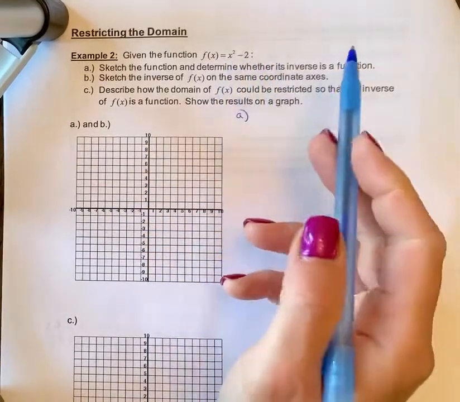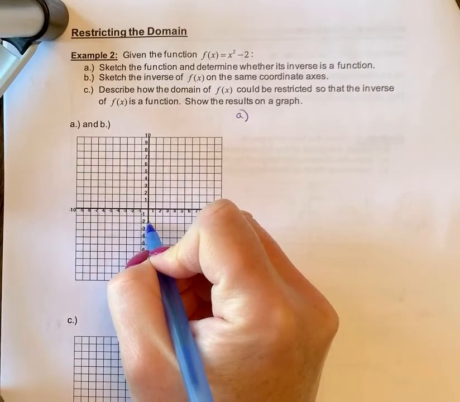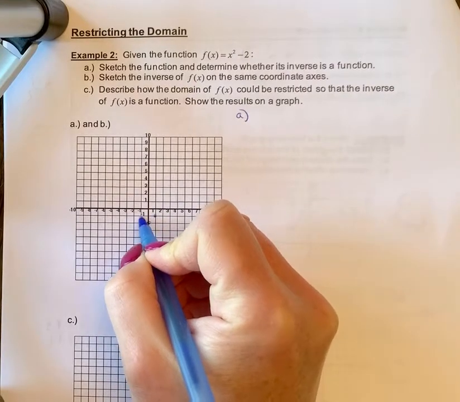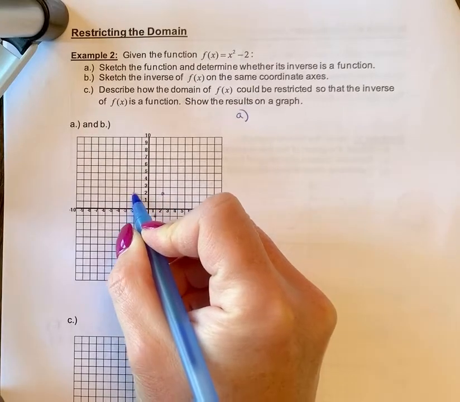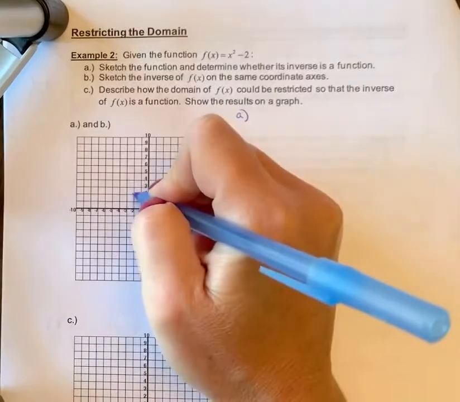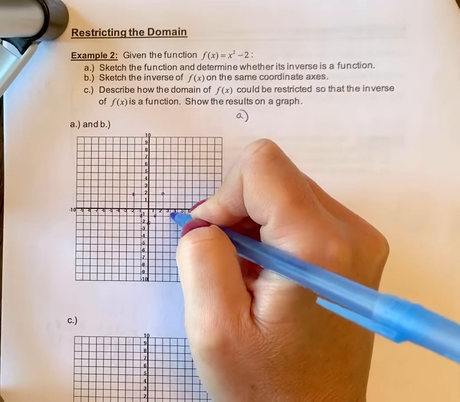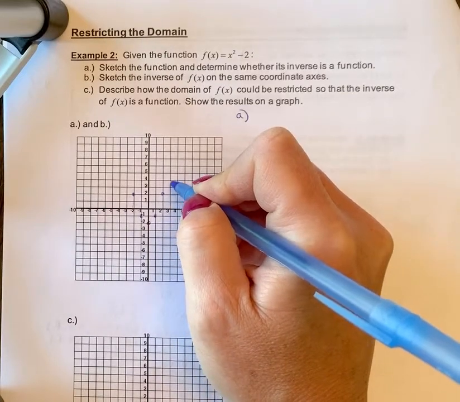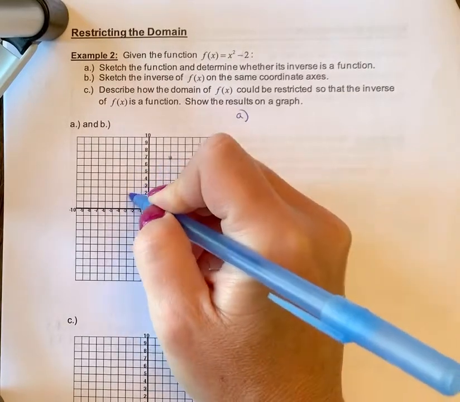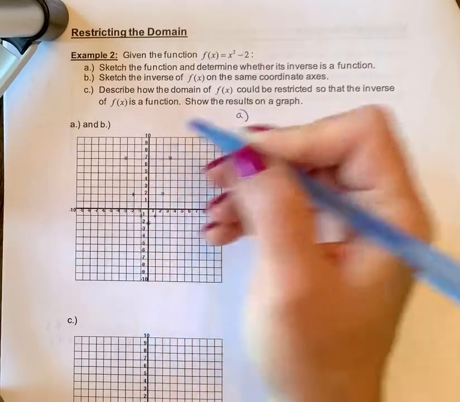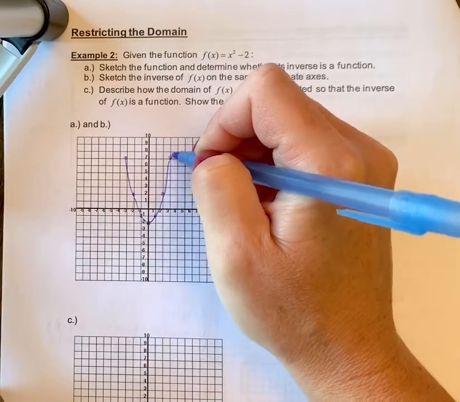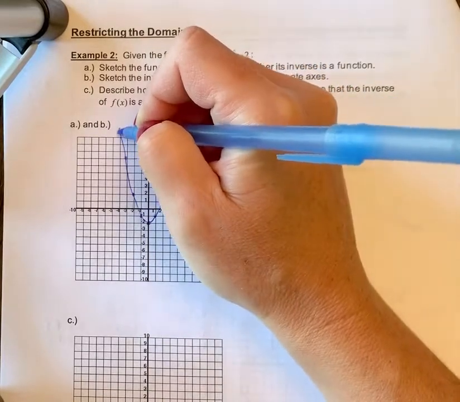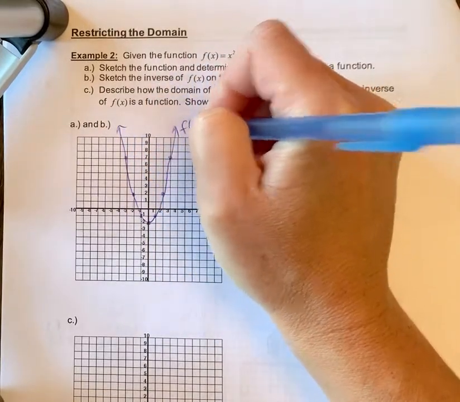So this is a parabola shifted down 2. So I'm gonna go down 2 for the vertex, over 1, up 1, over 2, up 4. Got lots of room on this graph, so I'm gonna draw it a little bit bigger. Over 3, so 3 squared, I'd go up 9 from that vertex. So we have a nice full graph right here. So we're gonna connect these points. We're gonna have our U shape, and we're gonna label this graph f of x.